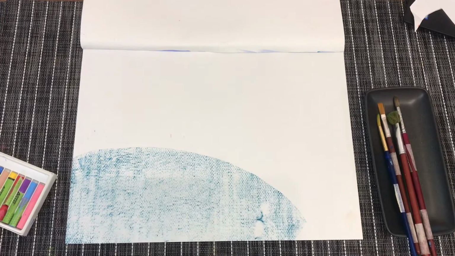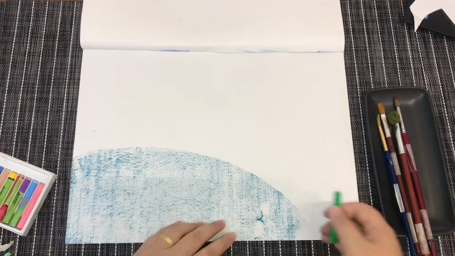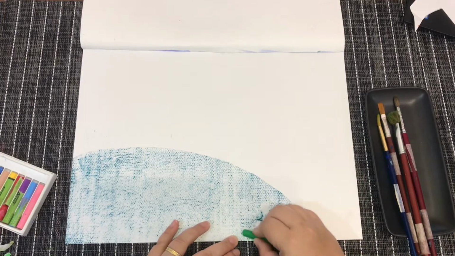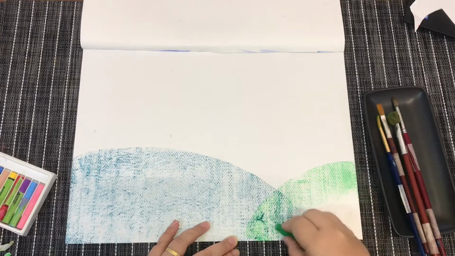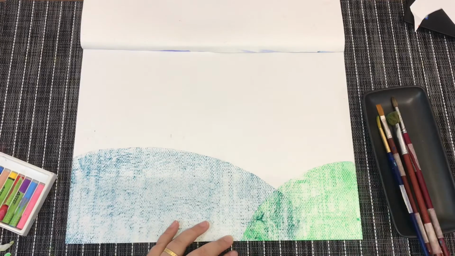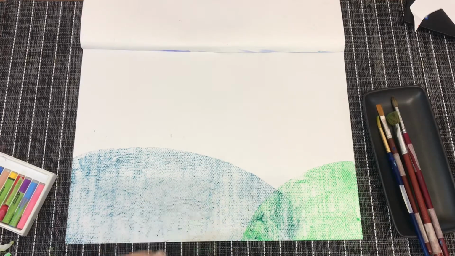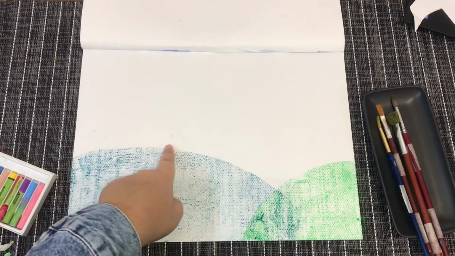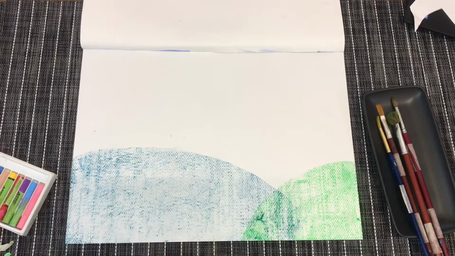Okay, let me open the casing for this crayon first. Right. Okay. All right, so okay, so this is my background. Or if you want to make it into shapes like mountain shapes, you also can do that.